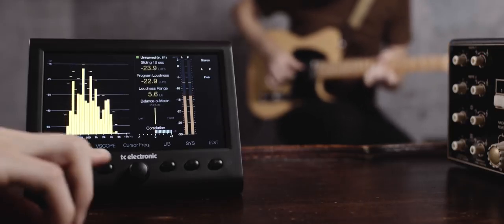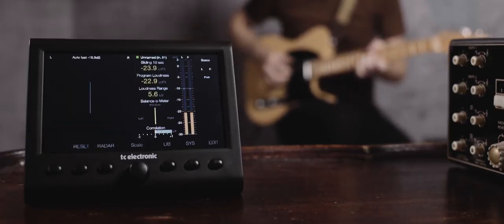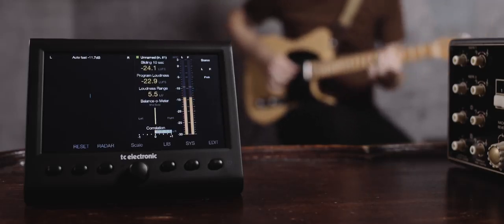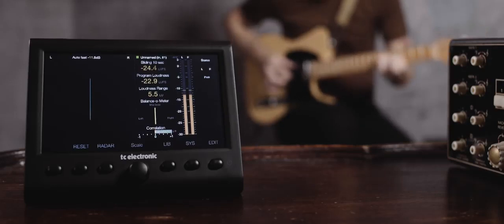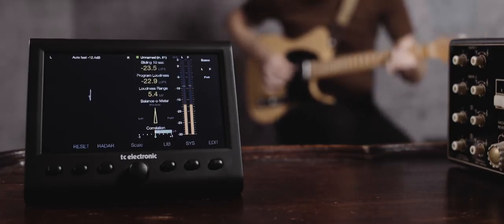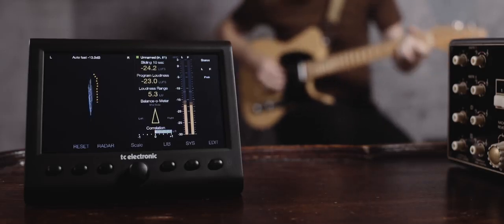The vector scope is a way to view the stereo image of your mix. This guitar is recorded in mono, so all we see is vertical lines. Let's throw on a stereo chorus. This is the TC2290 with 2 random modulations and a stereo pan.